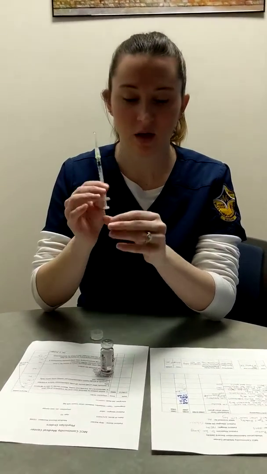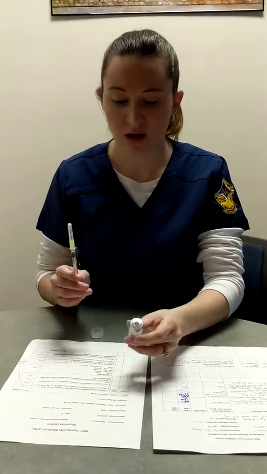Alright, and then we would label our medication with the name of the medication, the Mantoux, 0.1 mL, and then we would double check our MAR, 0.1 mLs, and then we'd go and give our injection. Let's go find our patient.